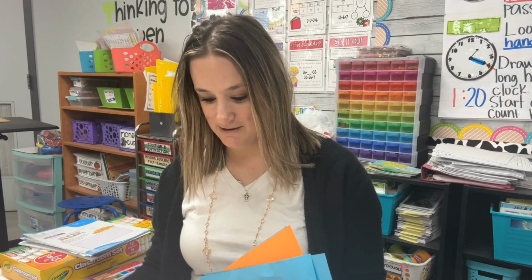We are wrapping up our shape unit, teaching 2D and 3D shapes. I didn't even plan on showing this to you, but they're just laying right here, and I want to share our shape emojis that we made.